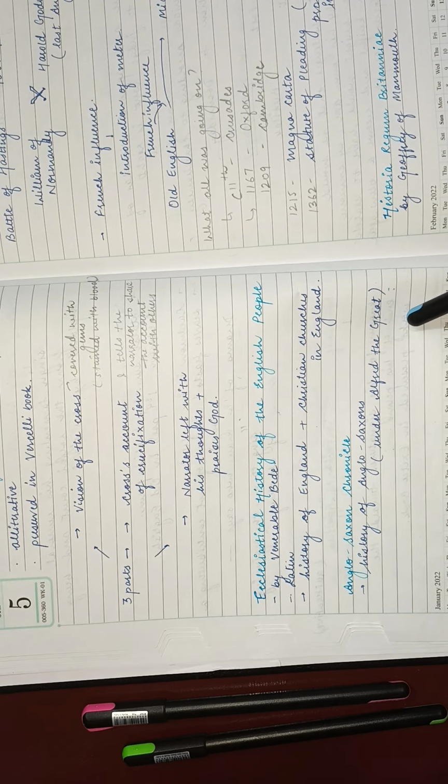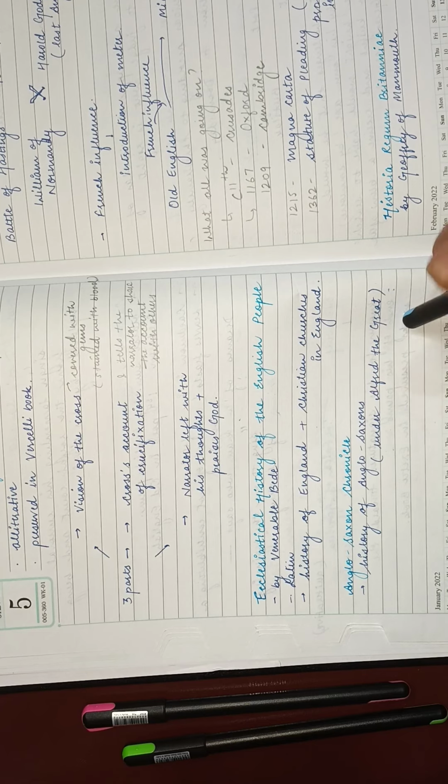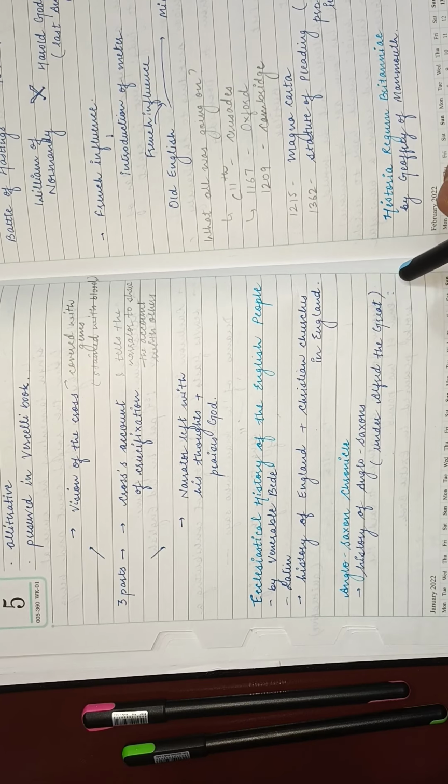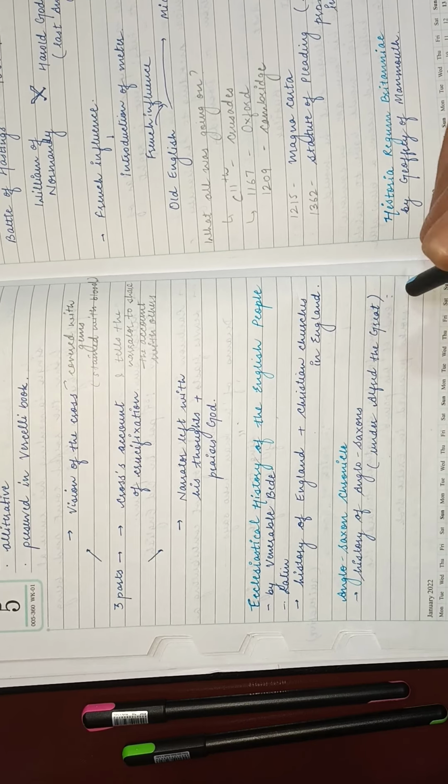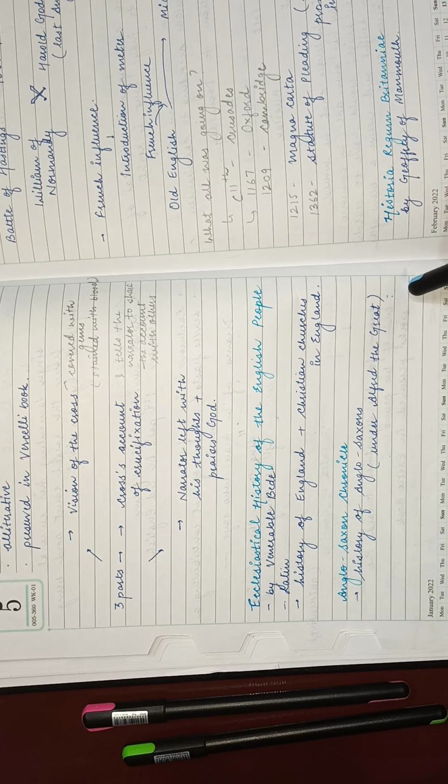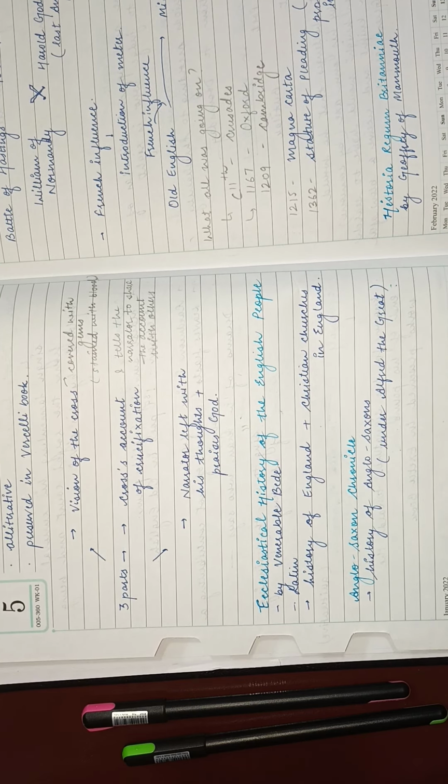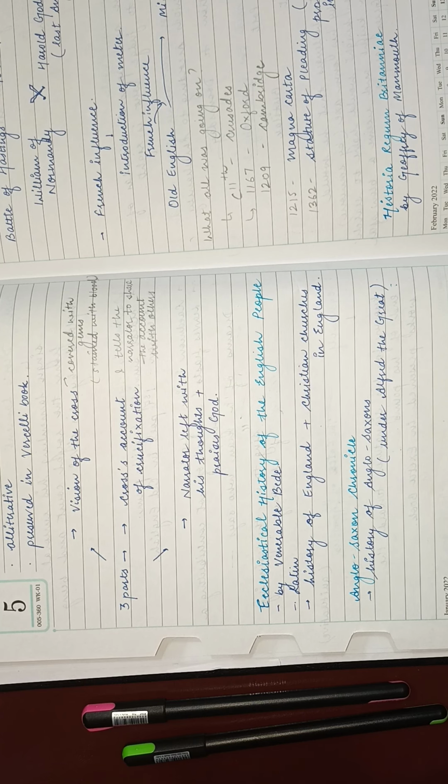Then you have the Anglo-Saxon Chronicle. This was compiled under Alfred the Great. Who was Alfred the Great? Alfred the Great was a king of the southern part of England, and he was quite famous because he knew the importance of literature, and in his time, a lot of literature was written and translated into Old English. And the Anglo-Saxon Chronicle was about the history of the Anglo-Saxons.